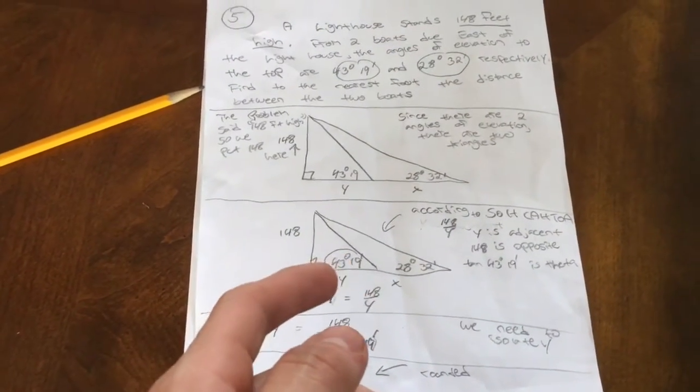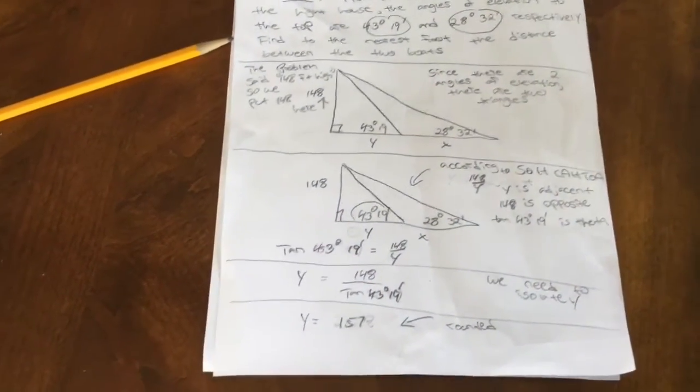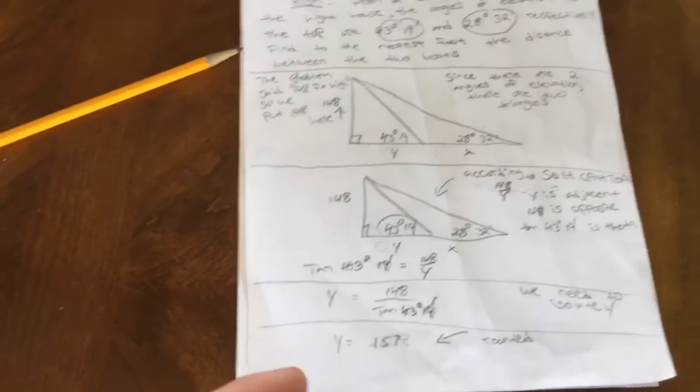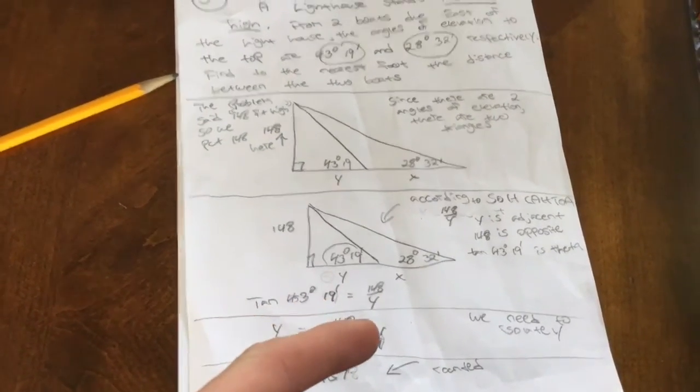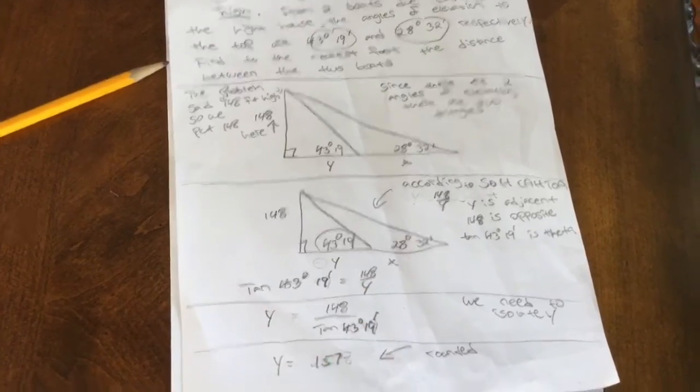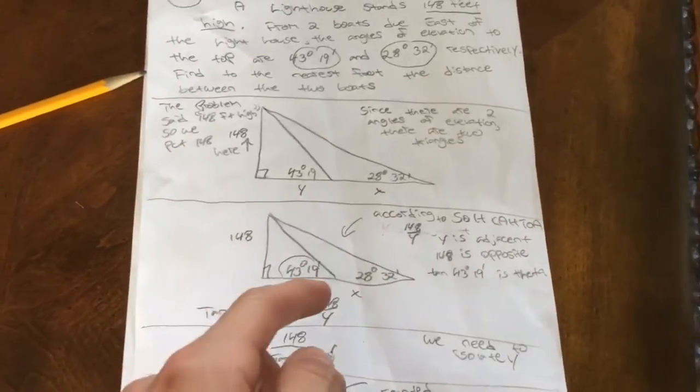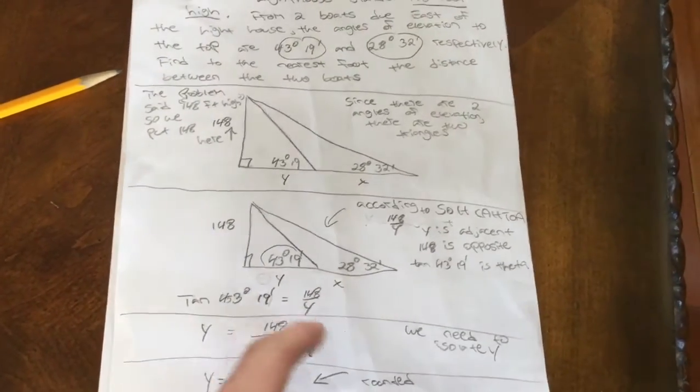To start off, we're going to solve for y using our first angle of elevation over here. We set our angle of elevation equal to 148 over y. We do this using SOHCAHTOA, tangent being opposite over adjacent.